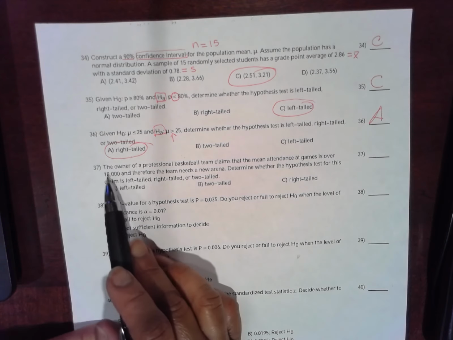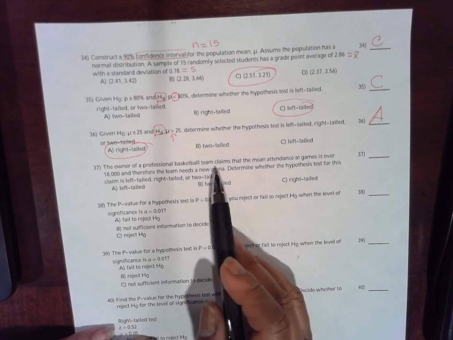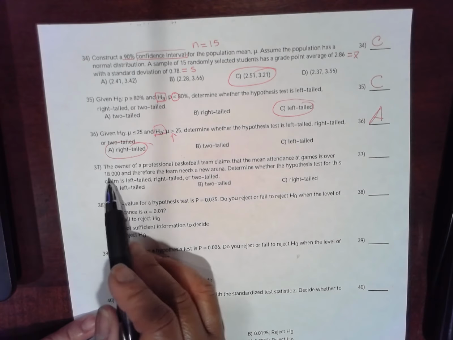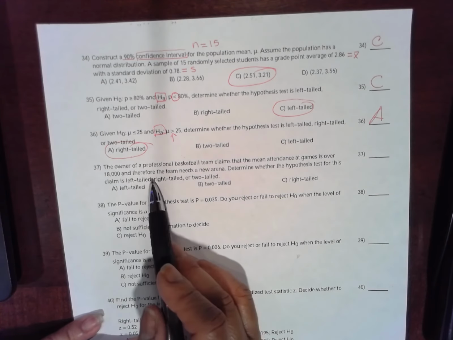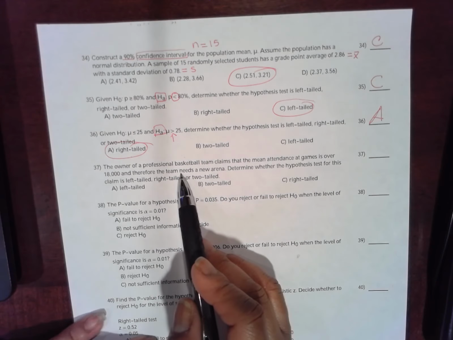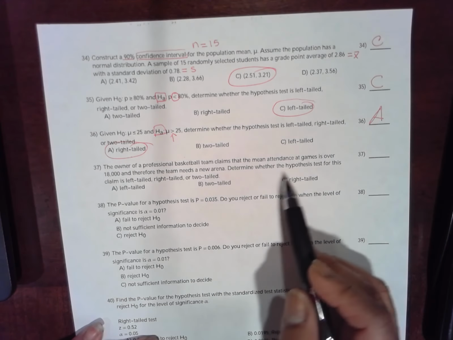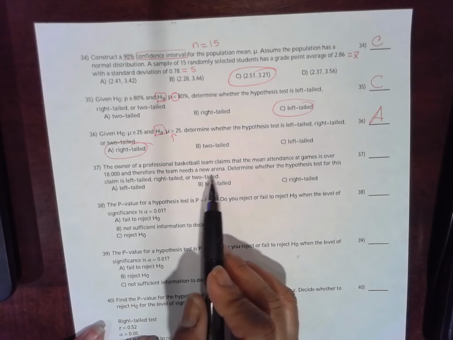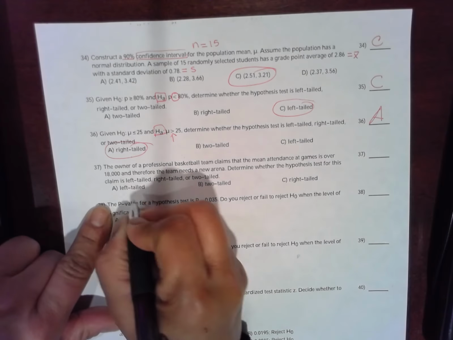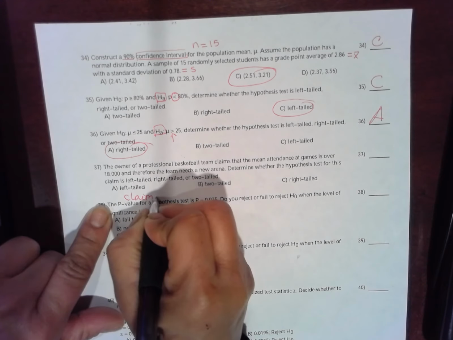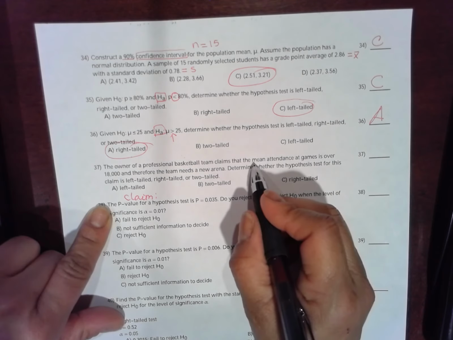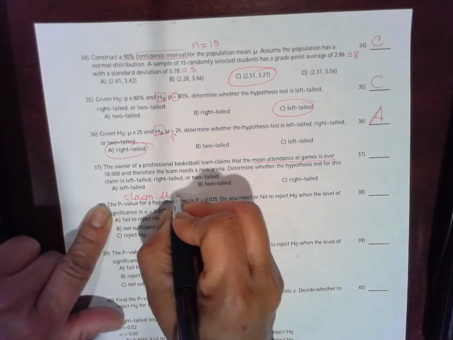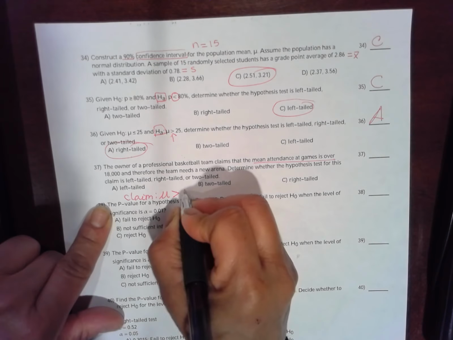37. The owner of a professional basketball team claims that the mean attendance at games is over 18,000, and therefore the team needs a new arena. Determine whether the hypothesis test for this claim is left tail, right tail, or 2 tails. So first we set up the claim. It says that the mean attendance at games is over. So they're claiming that the mean attendance is over. So that means more than 18,000.